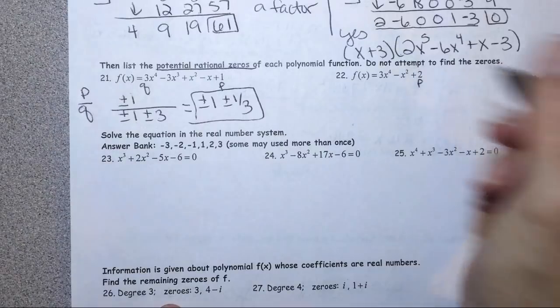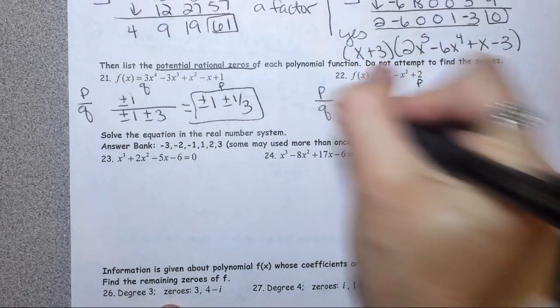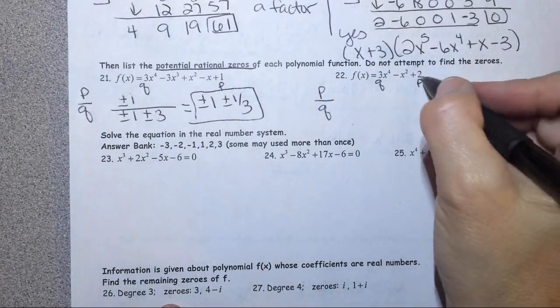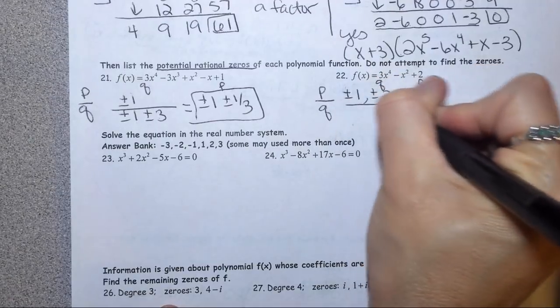22. You're going to do the exact same thing. Remember, the last number is the p, the first number is the q. We're going to go divide all the factors of p by all the factors of q. So factors of 2 are 1 and 2.